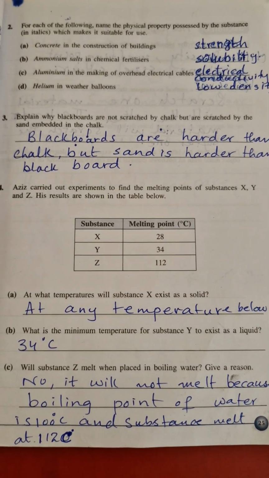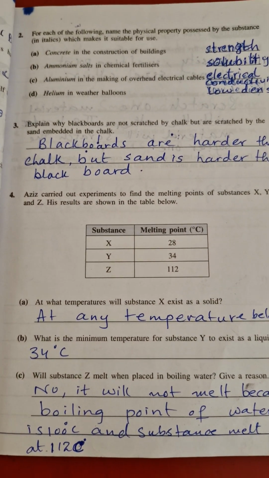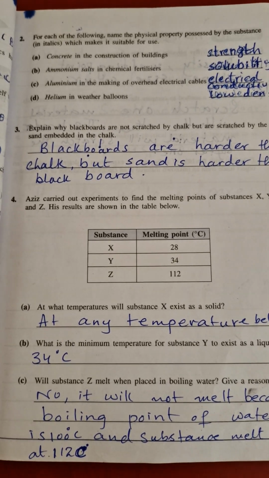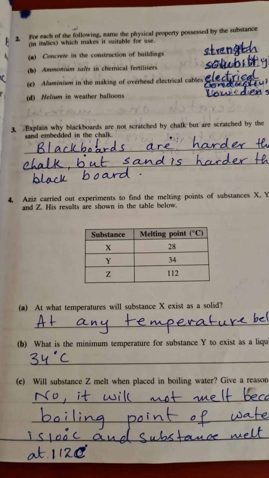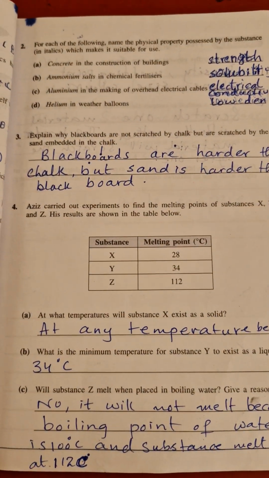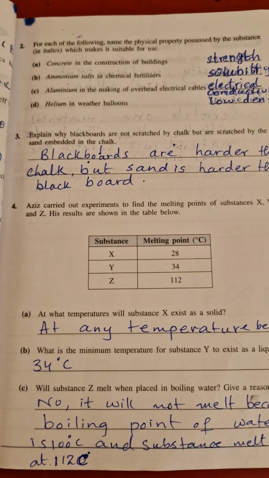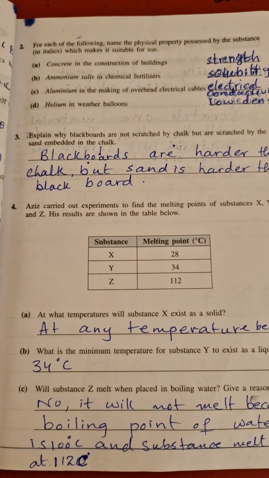Now we are here with another question, the fourth question of page 25. Aziz carried out an experiment to find the melting point of substances X, Y and Z. His results are shown in the table below. Substance X has a melting point of 28 degrees, Y has a melting point of 34 and Z has a melting point of 112.